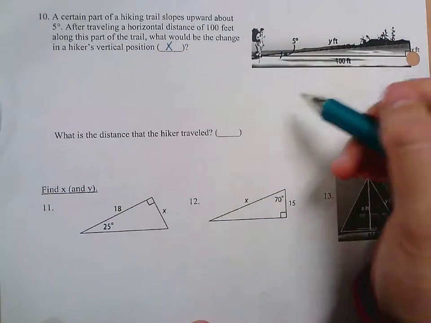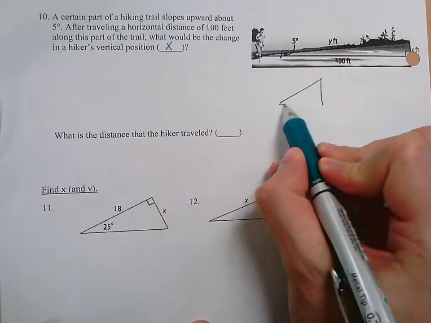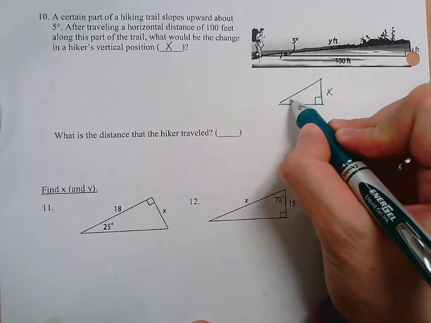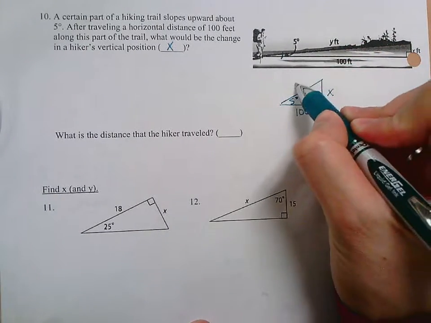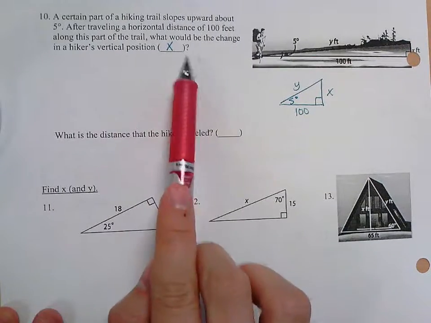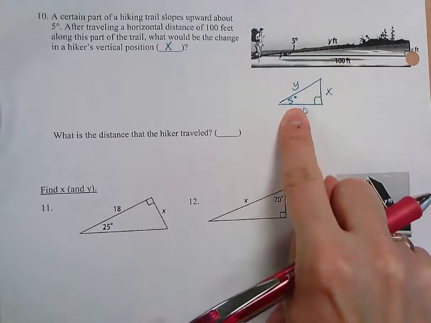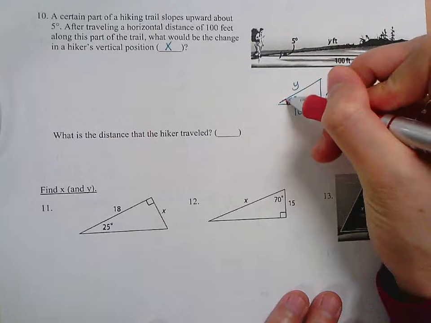So let me actually redraw this triangle, just because that picture is so dark and there's a lot of stuff drawn on it. So that's X, that's 100. This is 5 degrees. And then we have Y up here. Okay, so we are trying to find X in this first part. So I am going to use the acute angle that I'm given. I'm given the 5-degree angle. So I'm going to use the 5-degree angle.